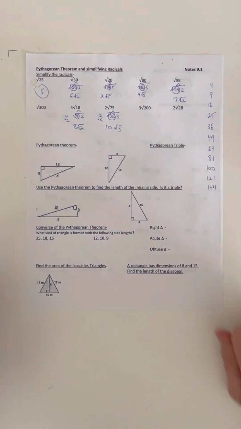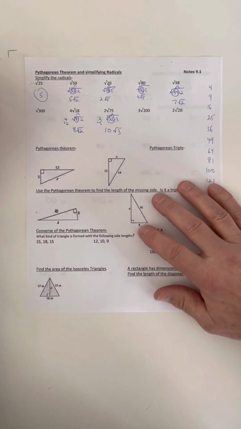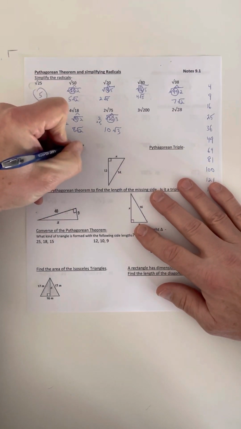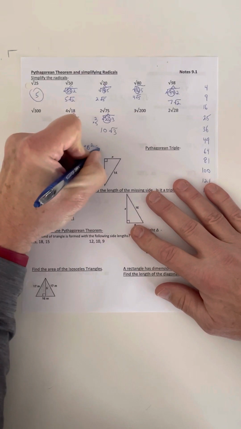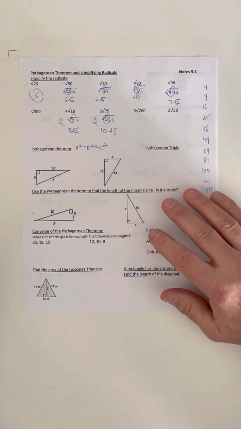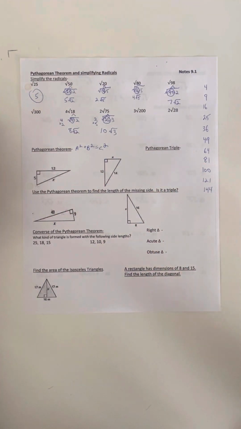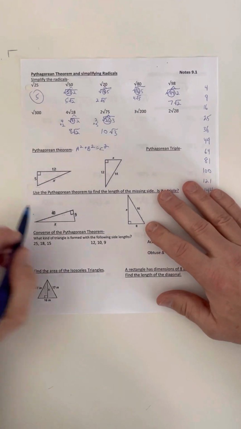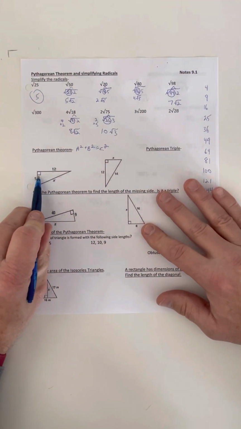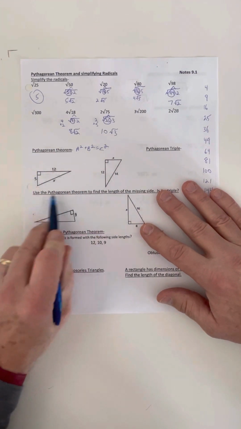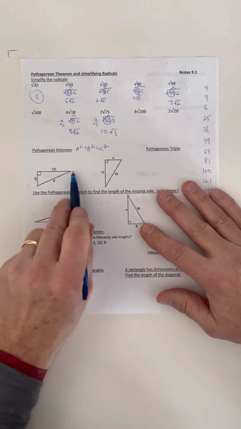Okay, this lesson covers the Pythagorean theorem. You know the Pythagorean theorem as a squared plus b squared equals c squared. We've already been over this, so this is going to go quick. So when you have a triangle, the two legs are here and here. They connect at the right angle. And the hypotenuse, which is c, is always the longest side.